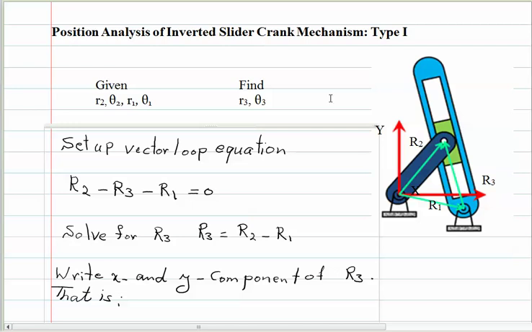You should think that the length of vector R3 locates the block within the output link, and angle theta 3 orients or gives us the angle of the output link, which is the light blue link here.